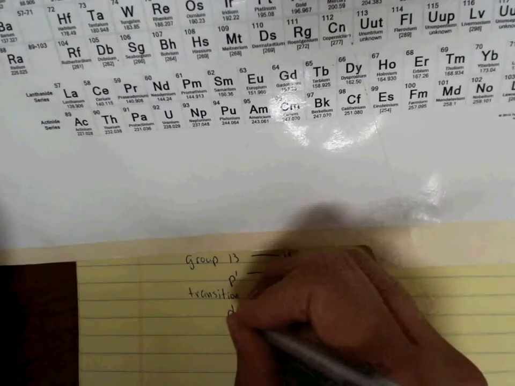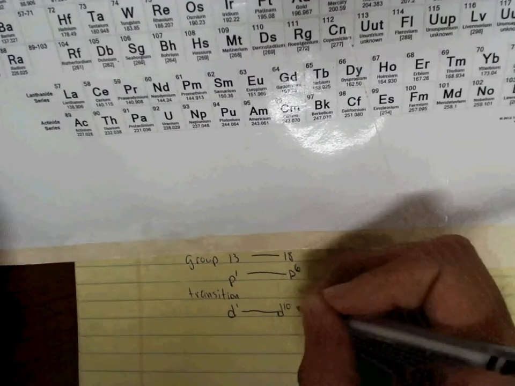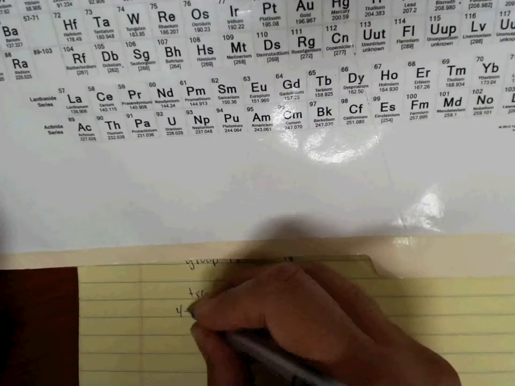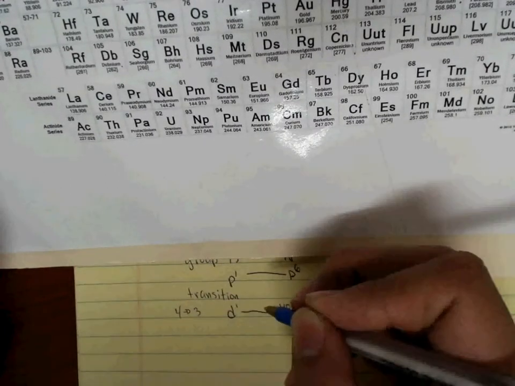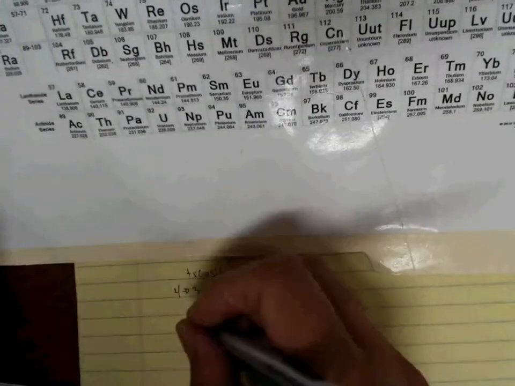So you would be in D1 all the way to D10, but you must subtract 1 from the period. So if you're in period 4, you would be in 3D. If you're in period 5, you would be in 4D, and so on and so forth.